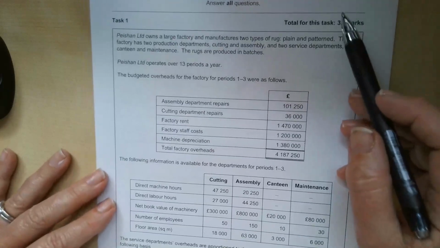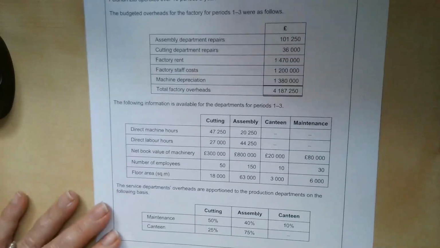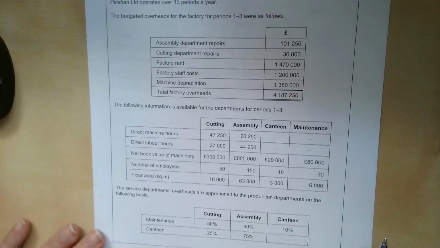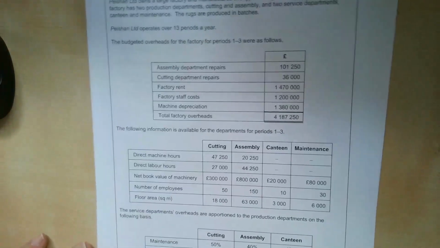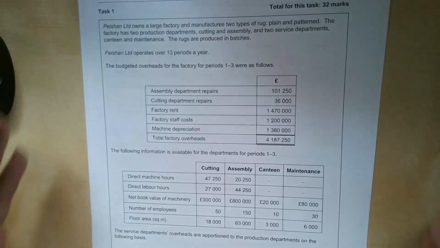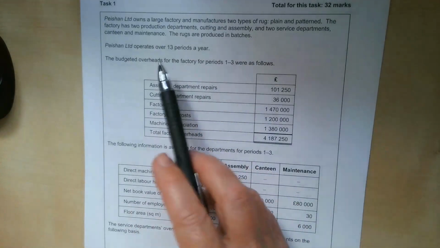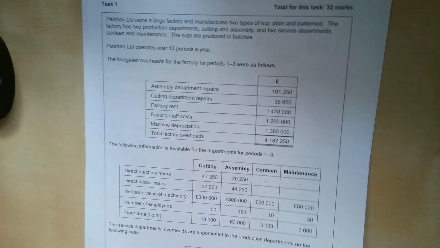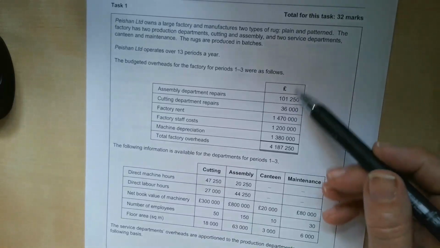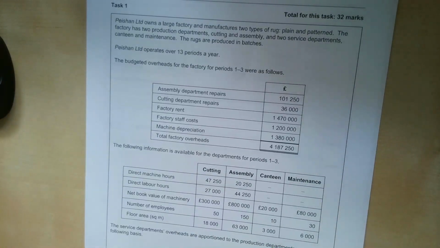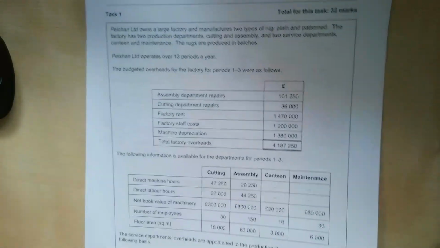So this Peishan Limited question is quite a big 32 marker that came from the ACCN4 paper. This is the old management accounting paper, so equivalent to paper 2 these days. It's all about a company that manufactures rugs, and they've given us some details of their overheads and some details of the different departments within the organisation.